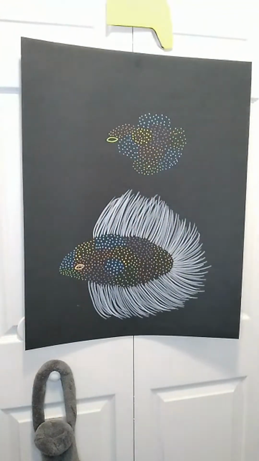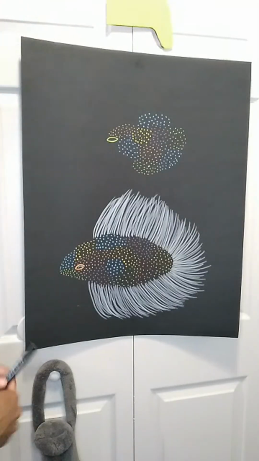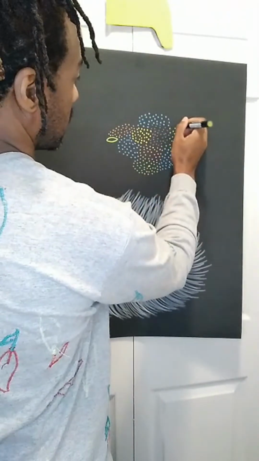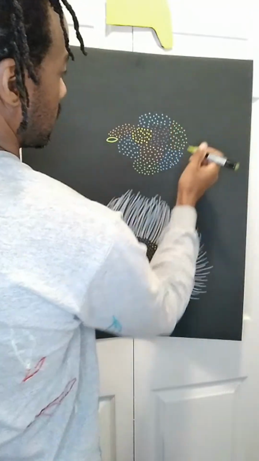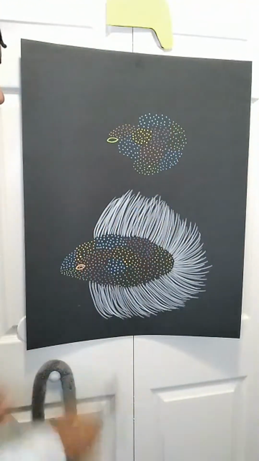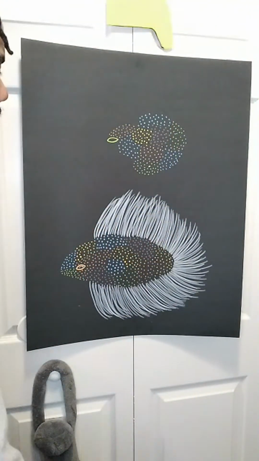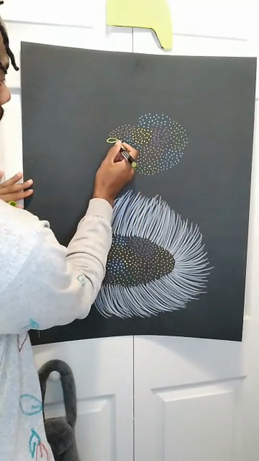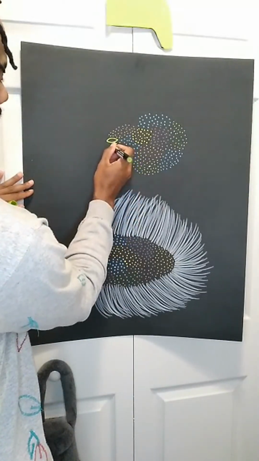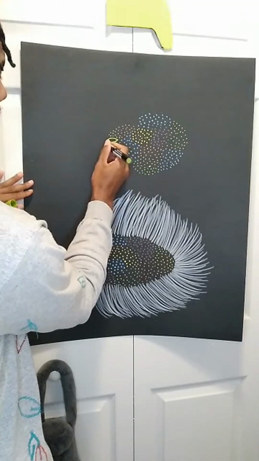Add some more green there. This is a lot of fun. I really do like making these. I found a lot of purity in this. It's not off-putting.